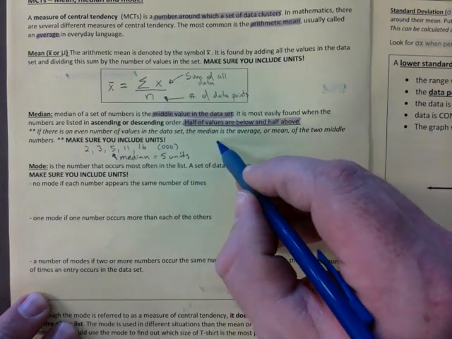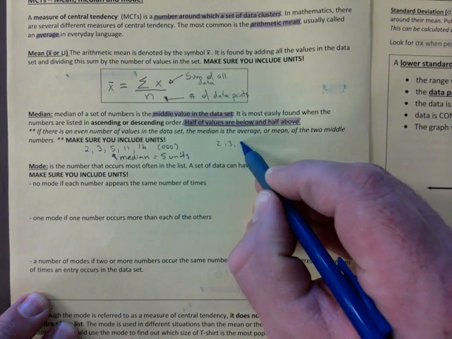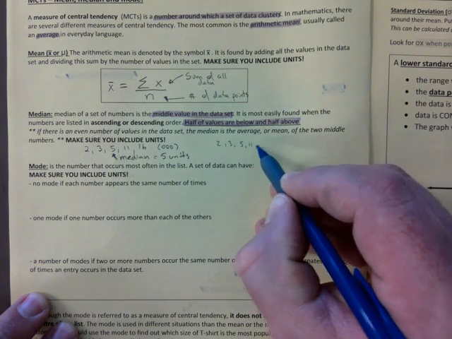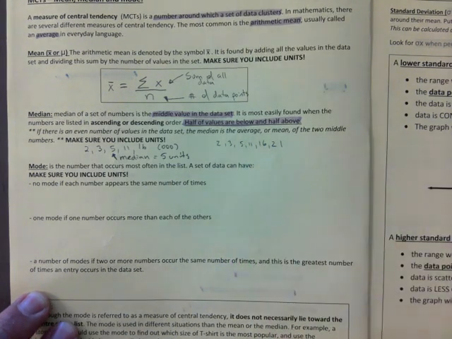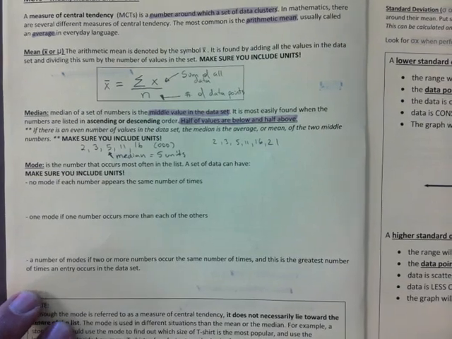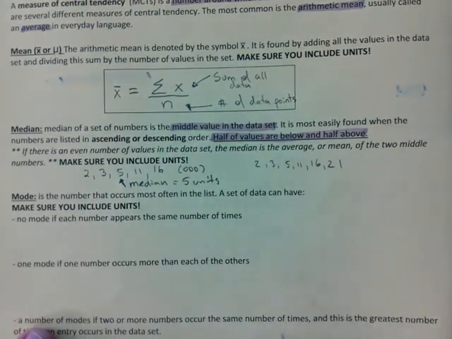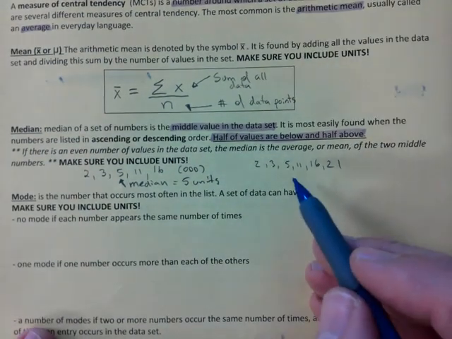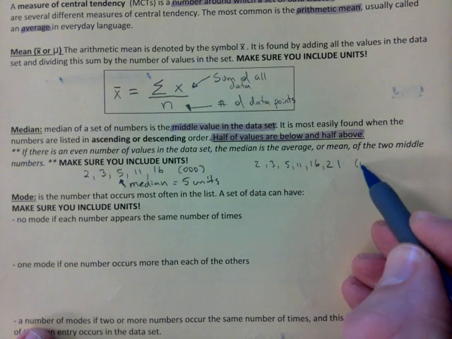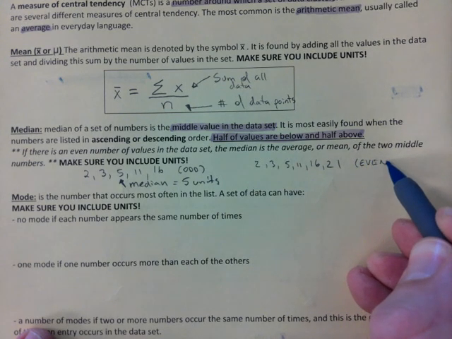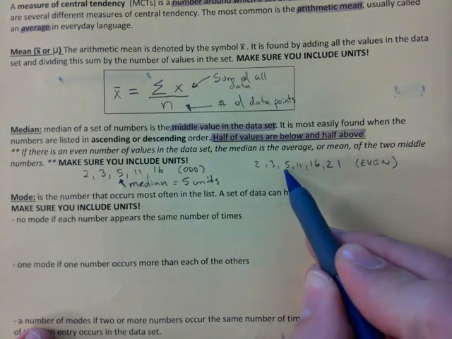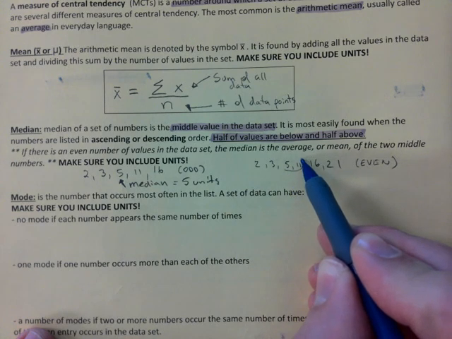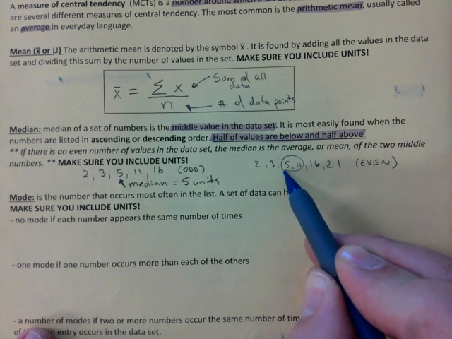But what if we had a set that is 2, 3, 5, 11, 16, 21? Let me zoom in a bit. There we go. So this is even, right? So these two numbers will give us the median.